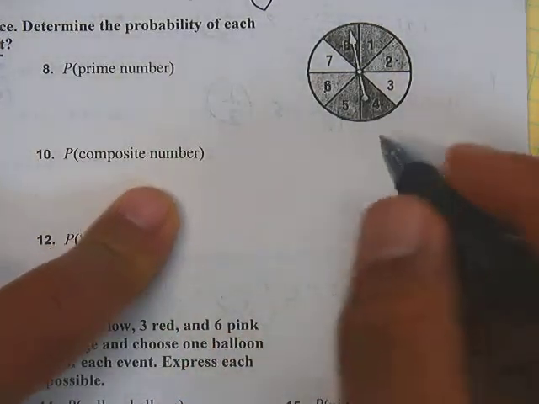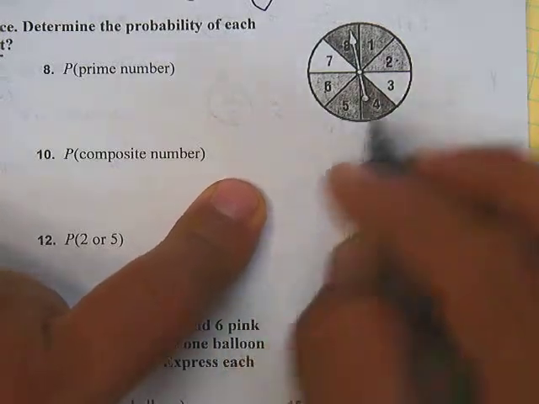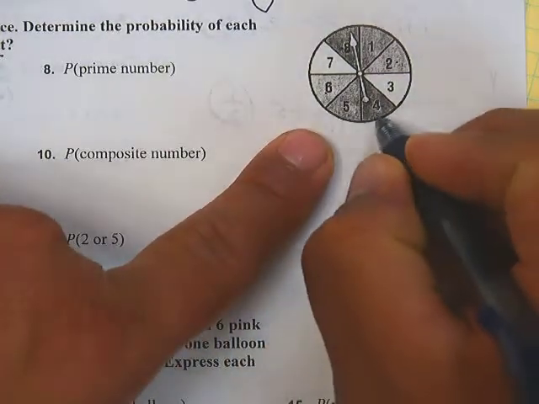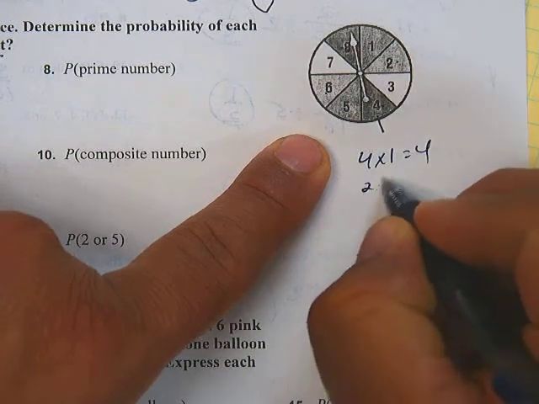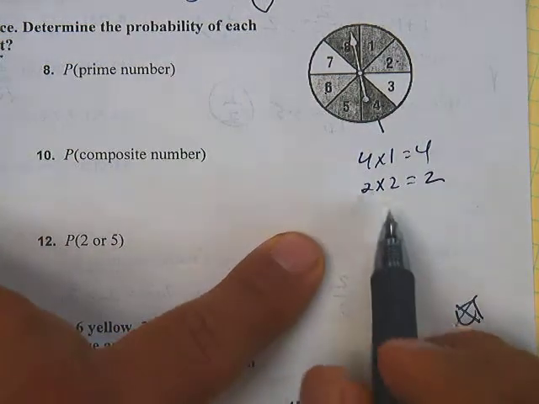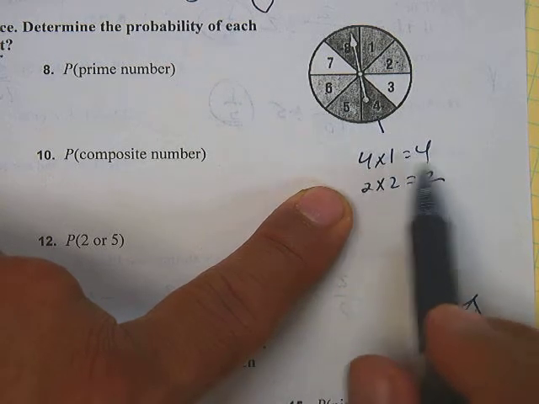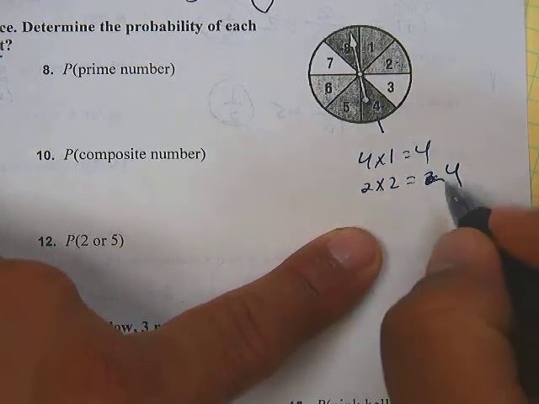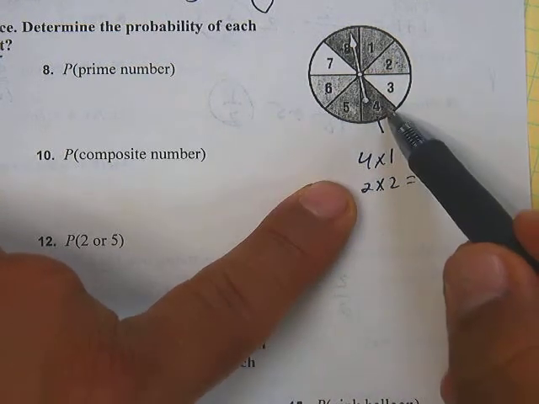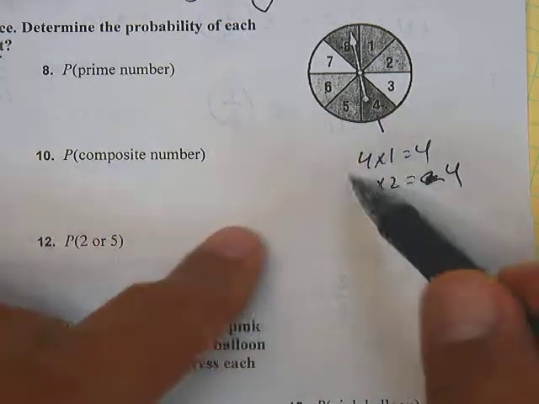Okay, let's try another one here. Composite numbers. Composite numbers are the ones that have more than one factor, more than one option. It's easier if we just read the example. Let's try 4. Well, 4 times 1 is 4, but also 2 times 2 is 4. See, that's a composite number because it has more than one way to get to the answer 4.